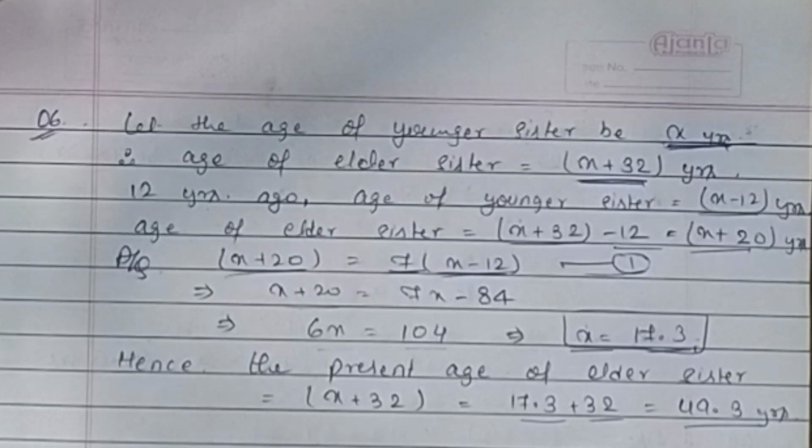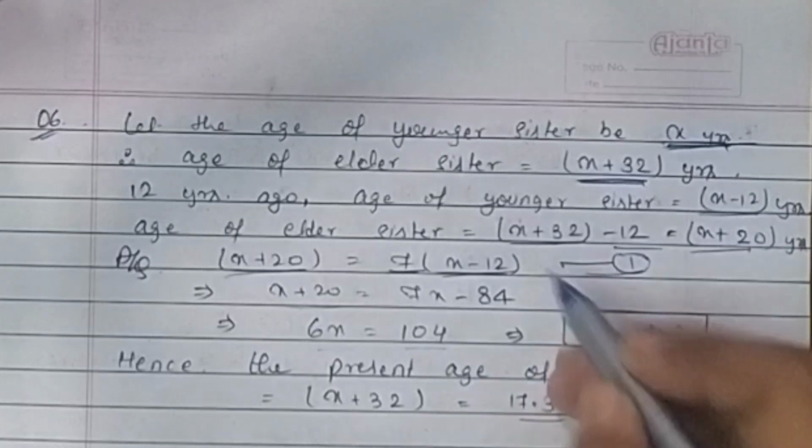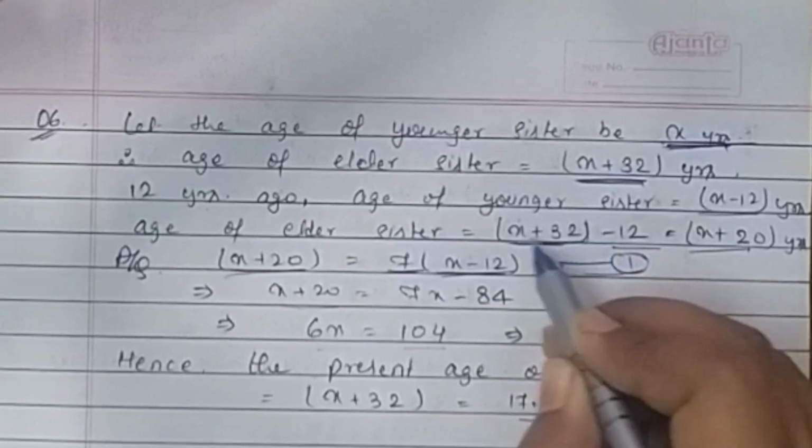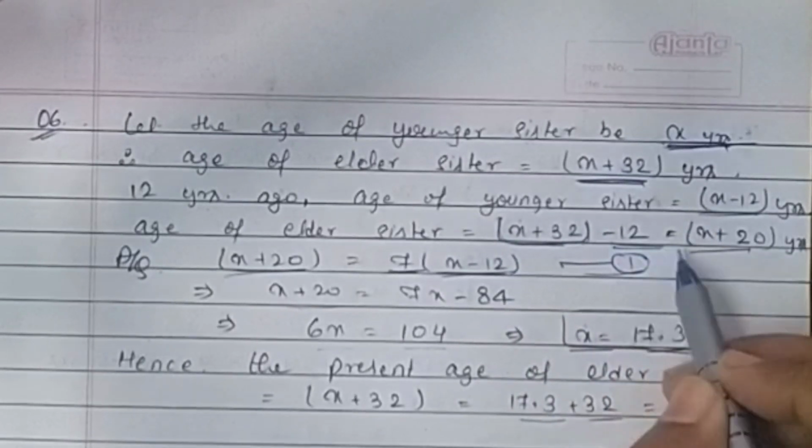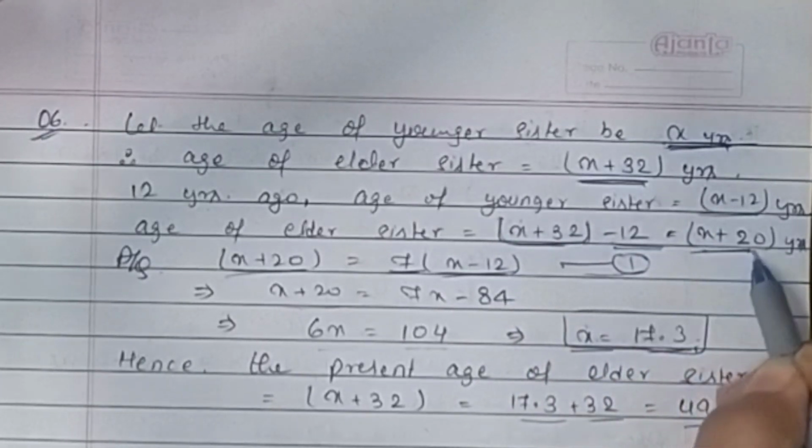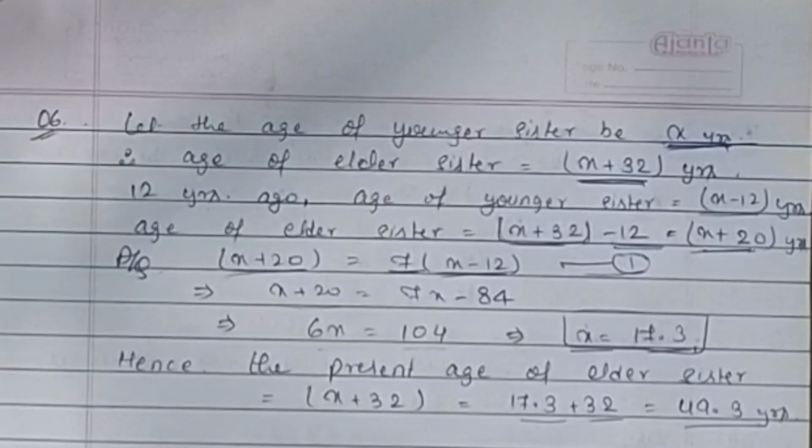Similarly, we have to find out the age of the elder sister 12 years ago. So the age of the elder sister 12 years ago will be x plus 32, which is the present age, minus 12 years, and we will get x plus 20. So x plus 20 will be the age of the older sister 12 years ago.